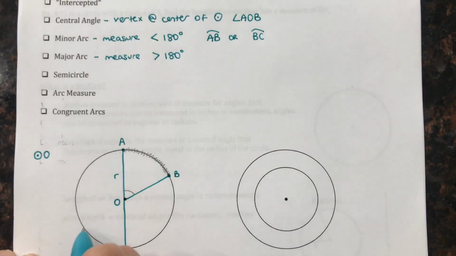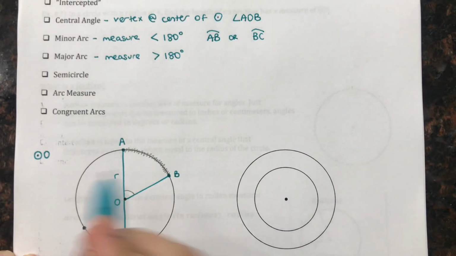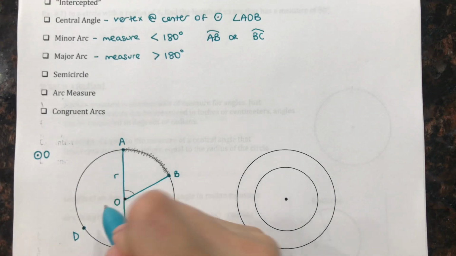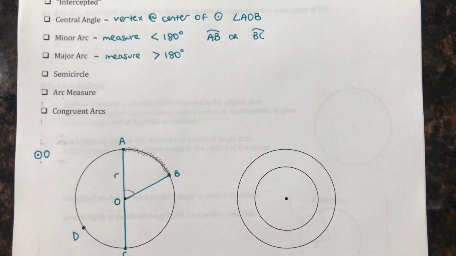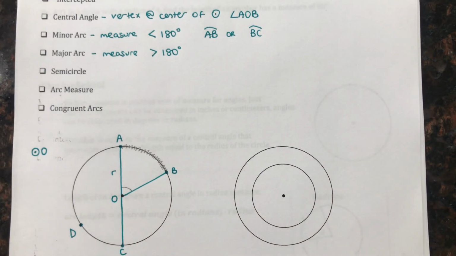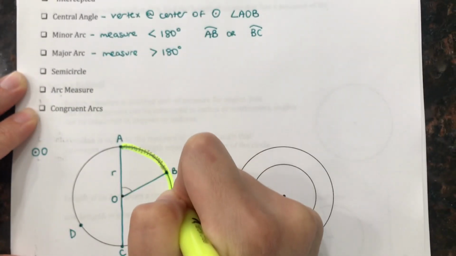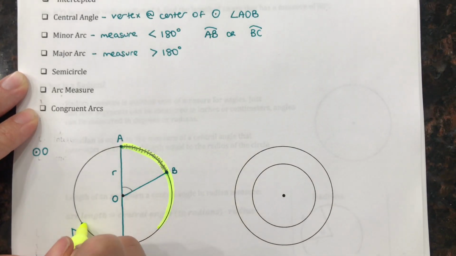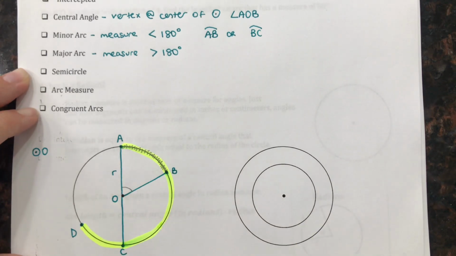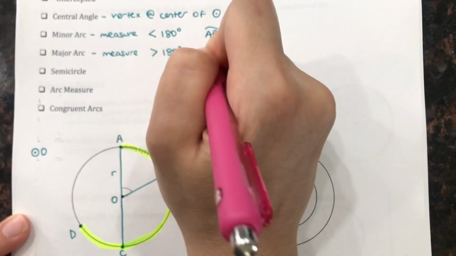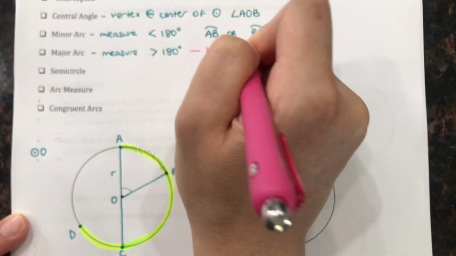So let's put another point on the circle. I'm going to call this D. And I don't even need to connect it really. If I were to highlight the arc that goes all the way around, starting at A and ending at D, this would be considered a major arc, okay? So with major arcs, you always want three letters to name.